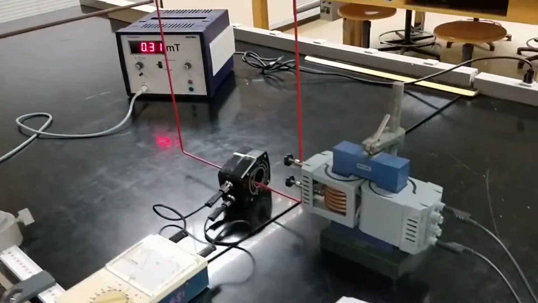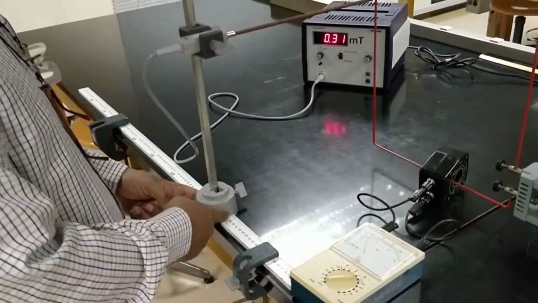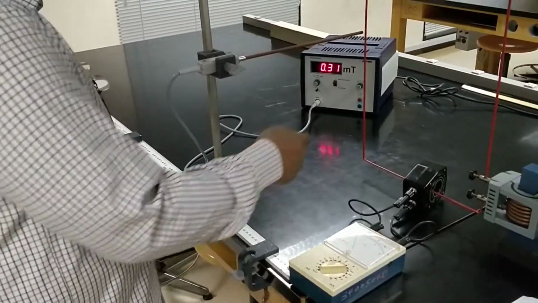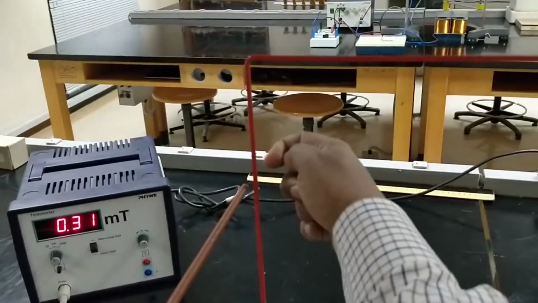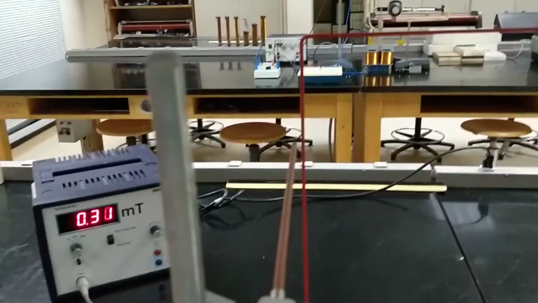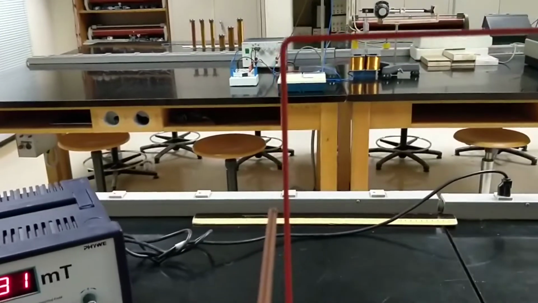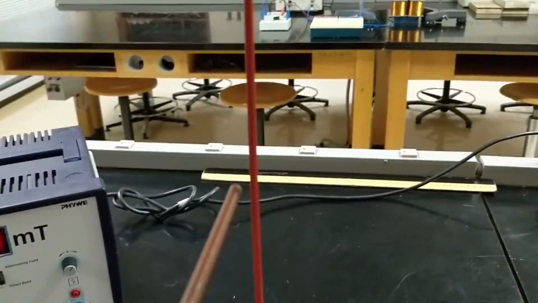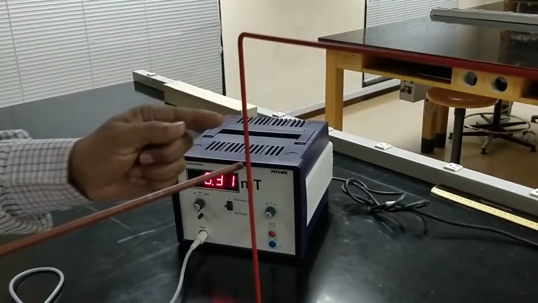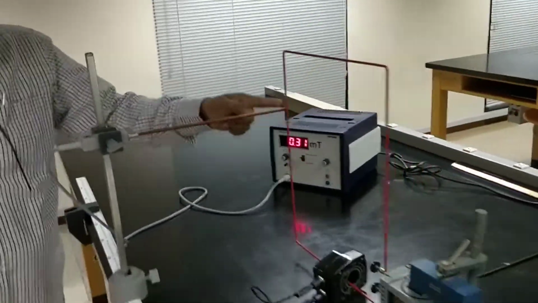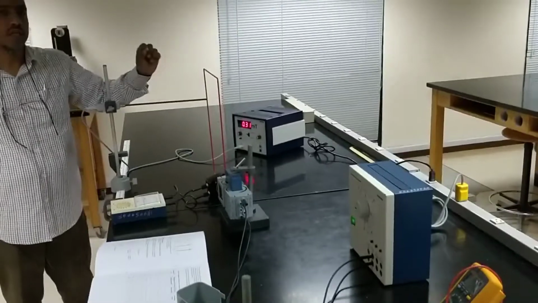But now we need to set first our probe at a specific distance, and we are choosing to put it at 1 centimeter. So I'm measuring the distance from the center of this wire to the center of the probe to be 1 centimeter, and we are making sure that it is perpendicular to the wire that we have here, and parallel to the magnetic field at the position that we are measuring.